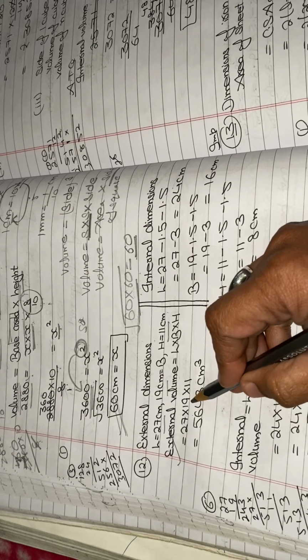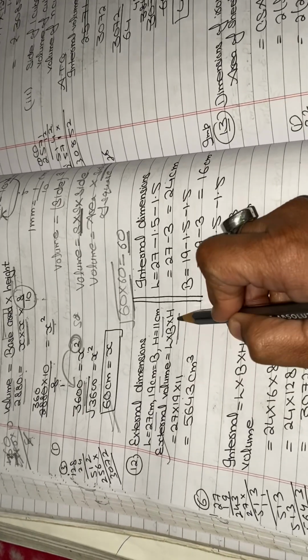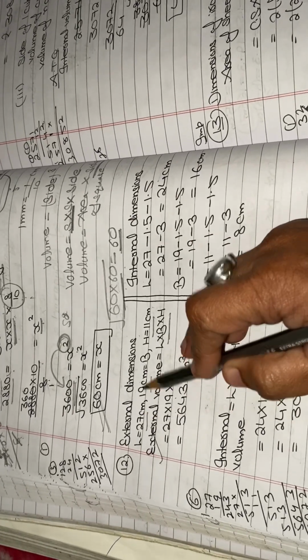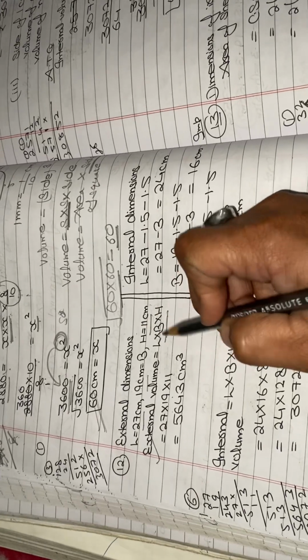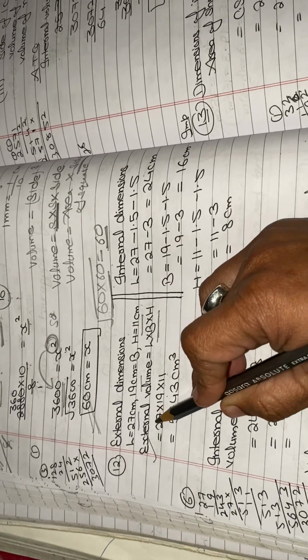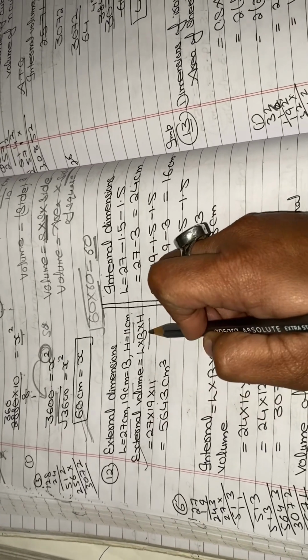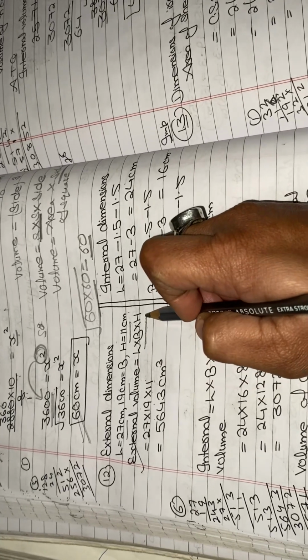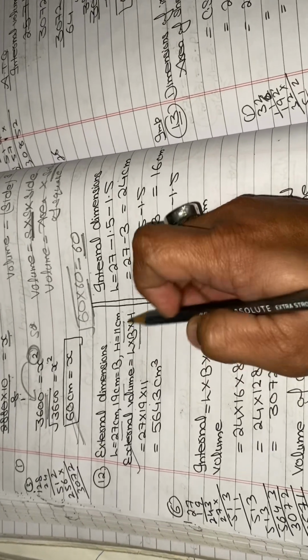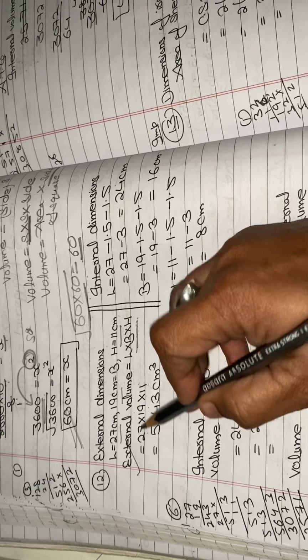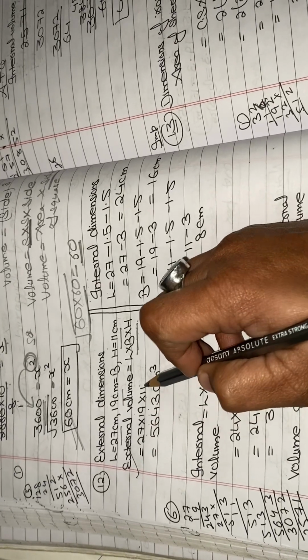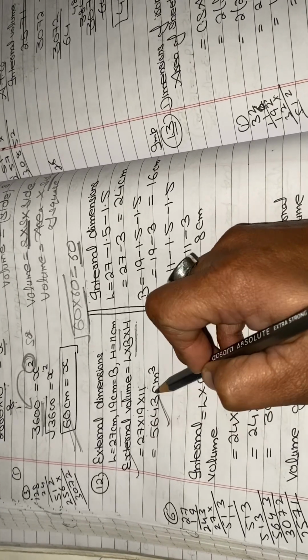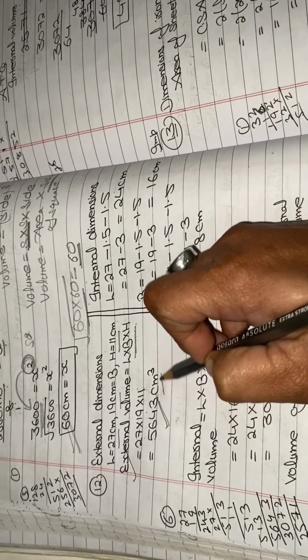Length multiply breadth multiply by height, because it's a cuboid. Wherever the length, breadth and height are given, clearly it's a cuboid. So write down the external volume formula: length multiply by breadth multiply by height, that is 27 multiply 19 multiply 11, and you will get 5643 centimeter cube.